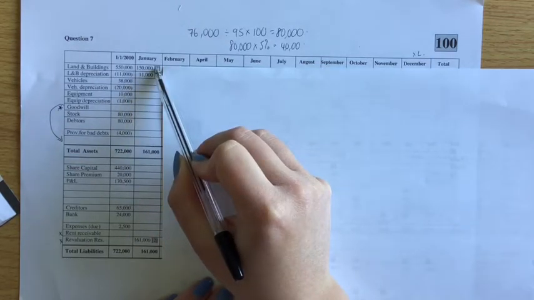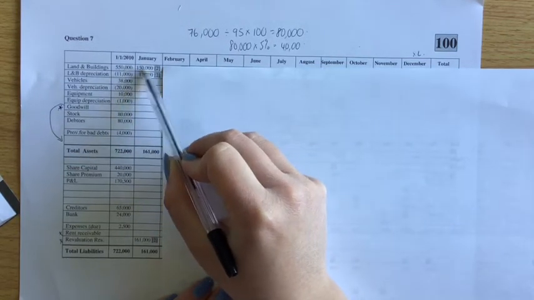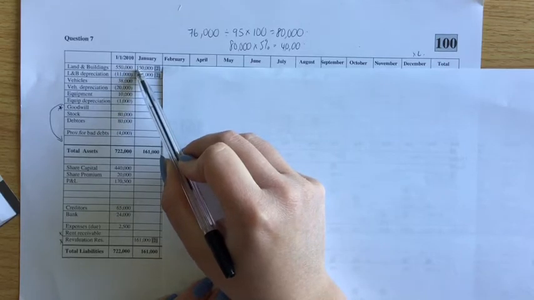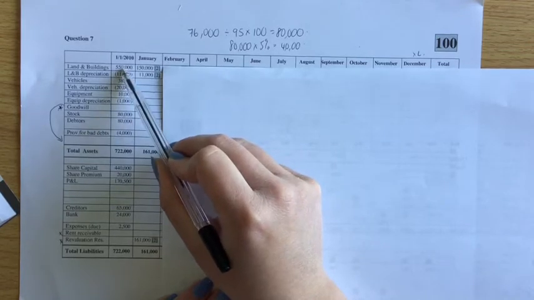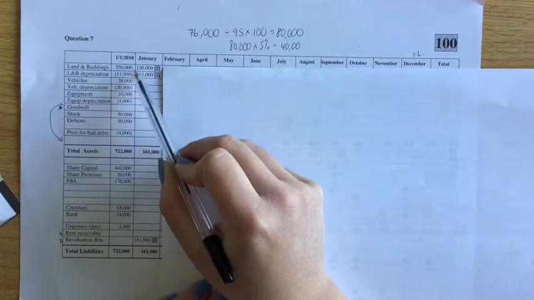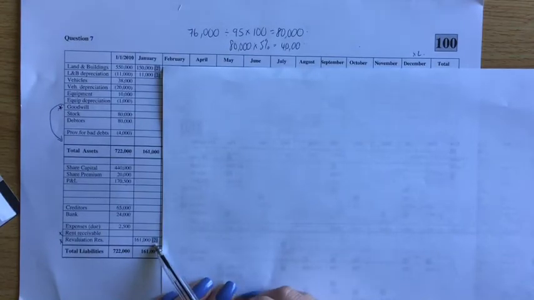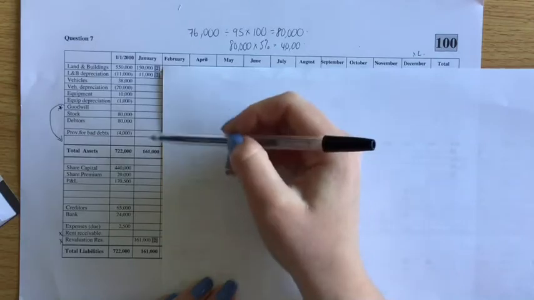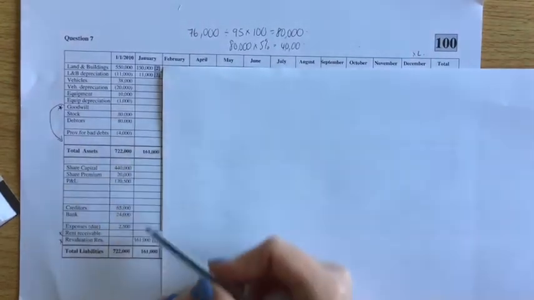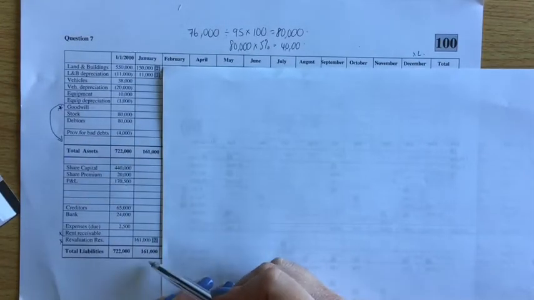So €150,000 is bringing the valuation of the land and buildings up to that 700,000. So it's the 550,000 plus the 150, which is 700,000. I'm bringing my depreciation down to zero. And I've just increased my revaluation reserve there of €161,000. And that's that one done. So my assets are increasing by 161 and my liabilities are increasing by 161.